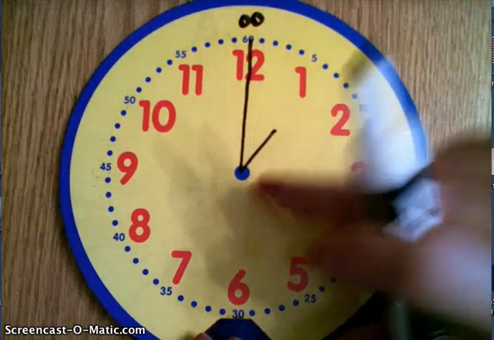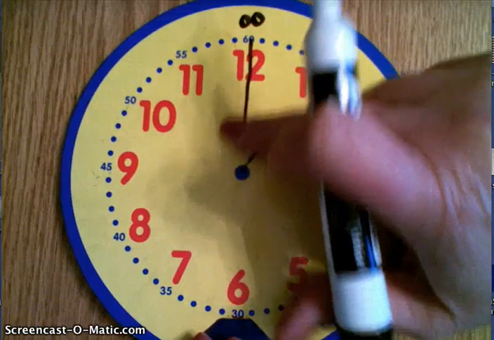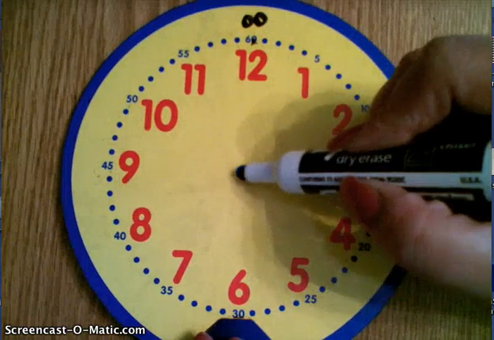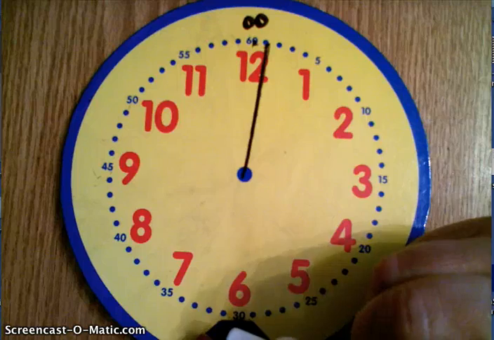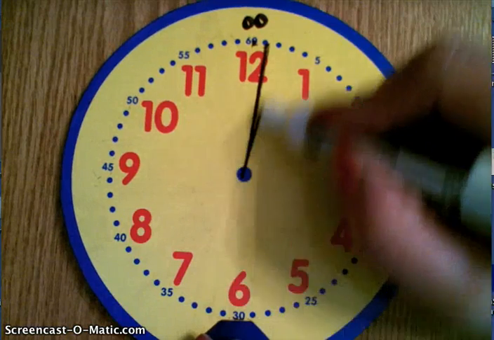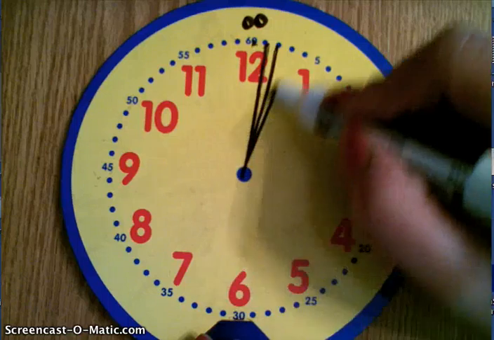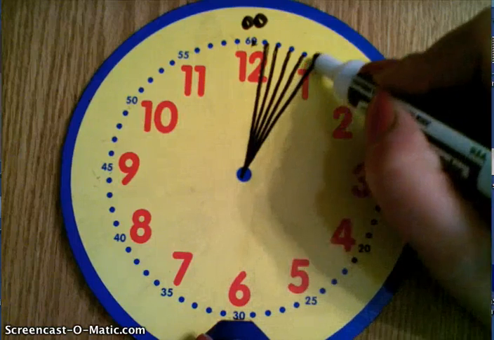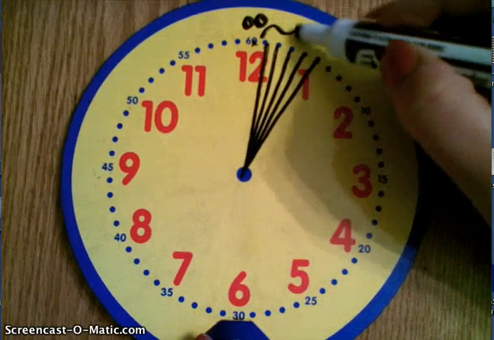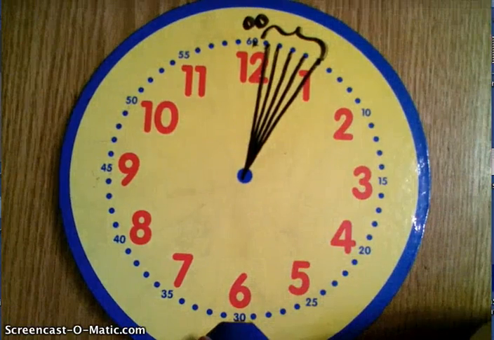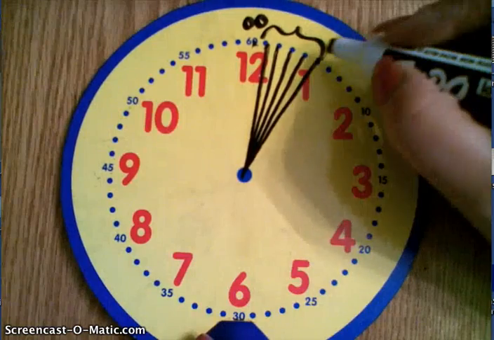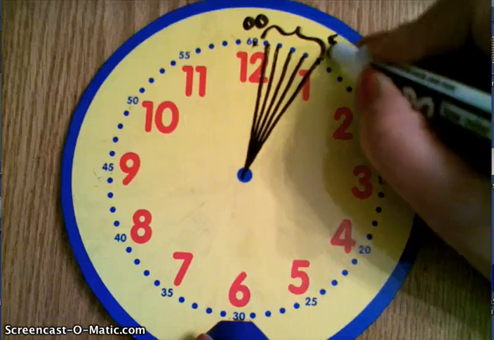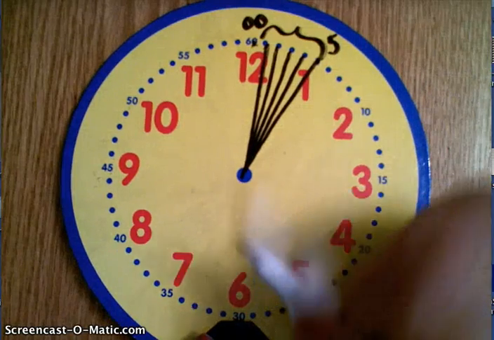Now as the hour starts to go past 1 o'clock, the hands start to move. The minute hand will travel to 1 minute past, followed by 2 minutes past, 3 minutes past, 4 minutes past, and 5 minutes. So in between each of the hour numbers are 5 tick marks, or 5 minutes. Therefore, when the minute hand is pointing in this direction, it's 5 minutes past the hour.